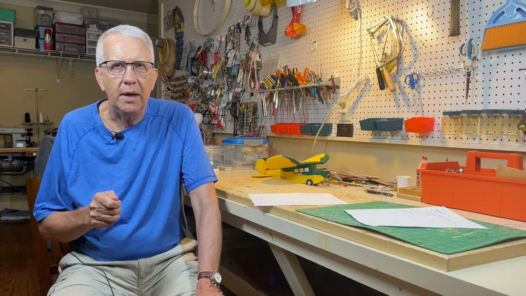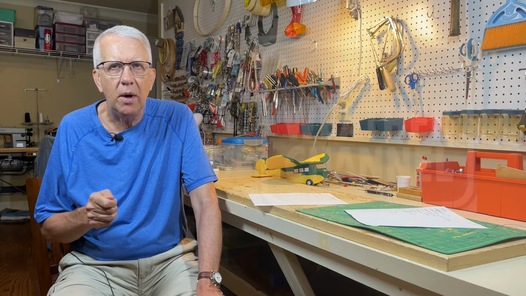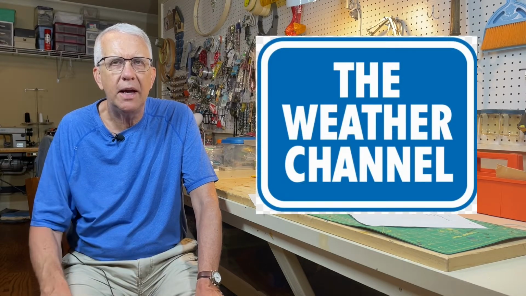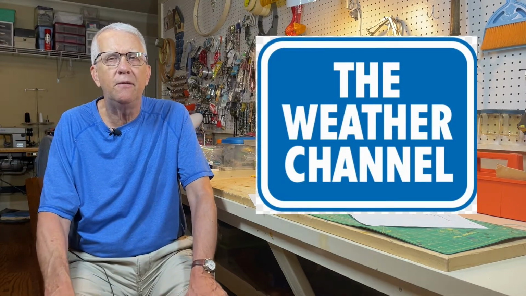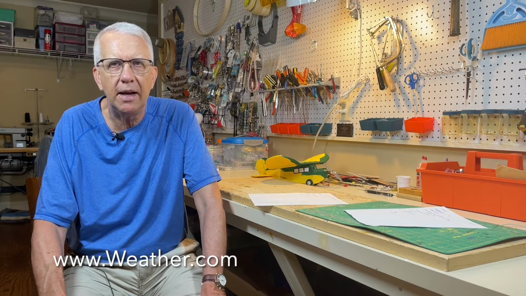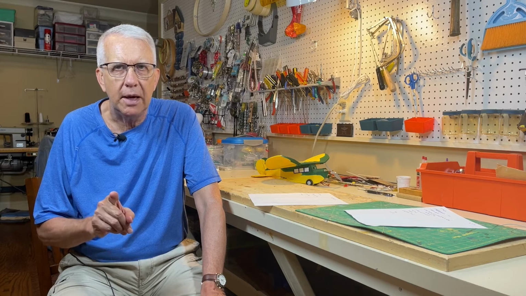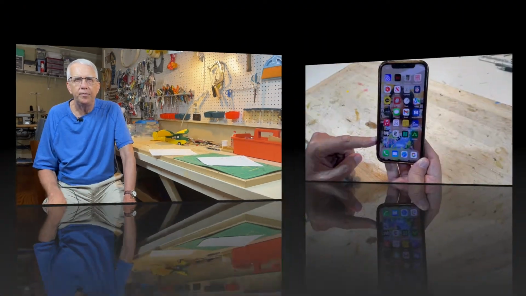I'm going to show you right now an incredibly easy way to determine the wind forecast for your RC field. I've used this for the last several years. It is remarkable how accurate this forecast is. Let's take a look at how to do that now.